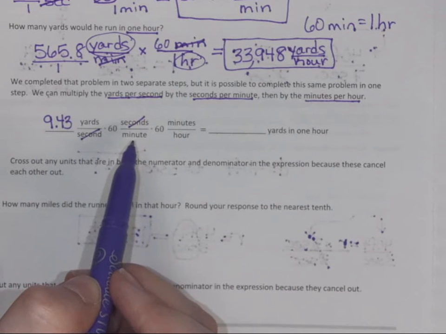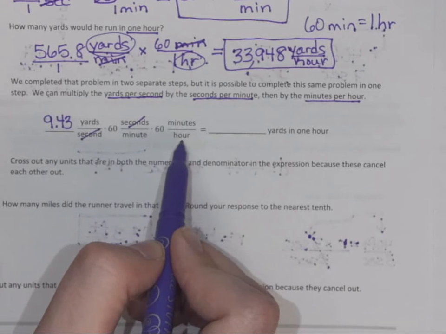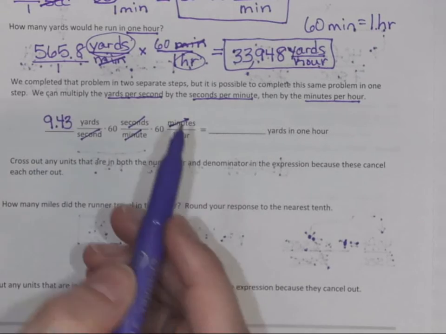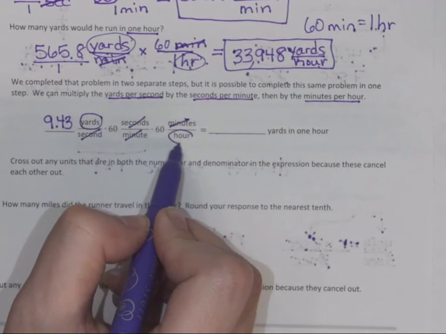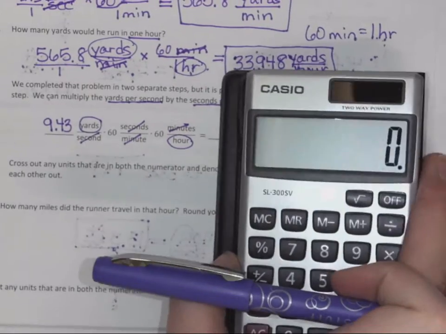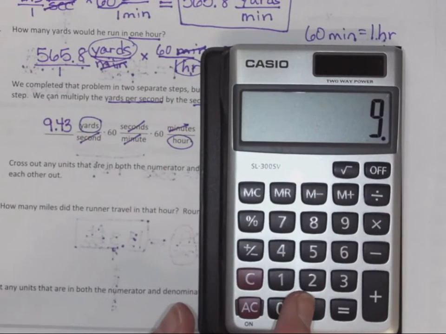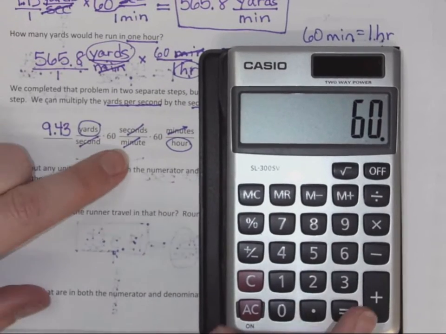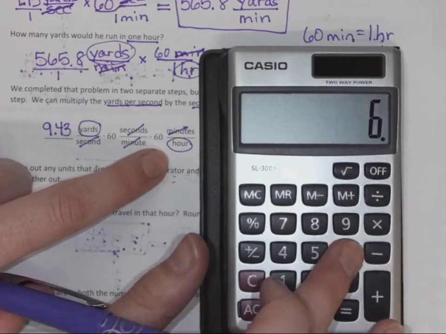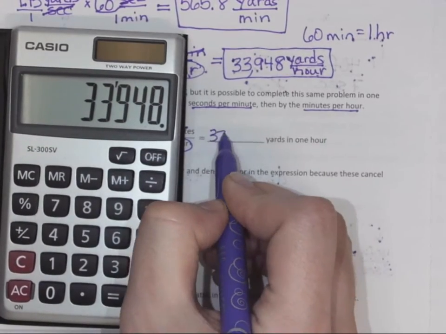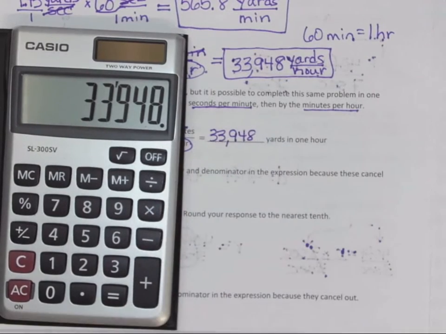And again, we're converting to hours. So we're going to write 60 minutes in an hour, where minutes is on top, so that the numerator and the denominator cancel. We're left with yards to hours, or yards in an hour. All we have to do now is multiply across. So we do 9.43 times 60 times 60. And you get the same answer, 33,948 yards in 1 hour.